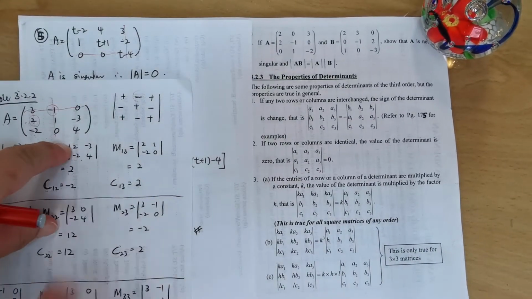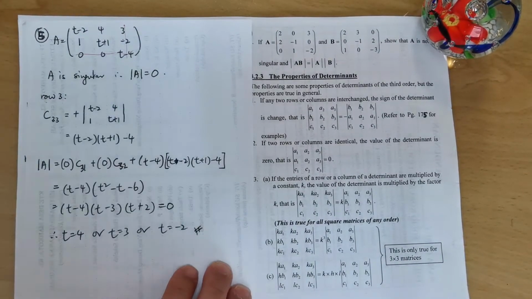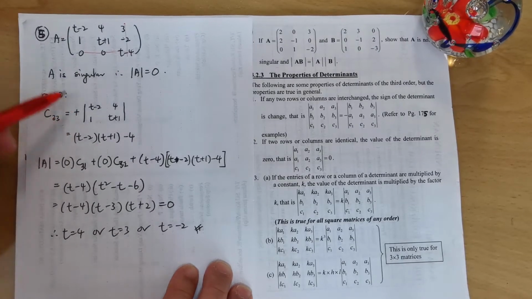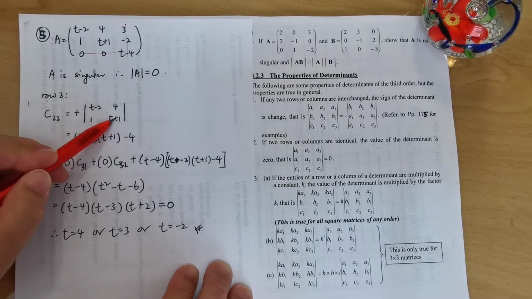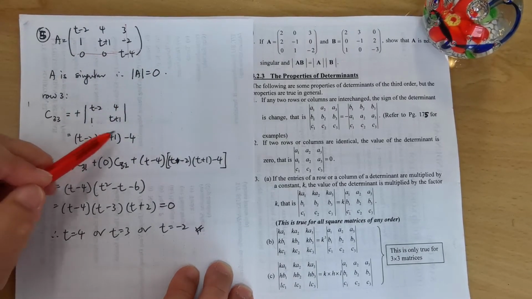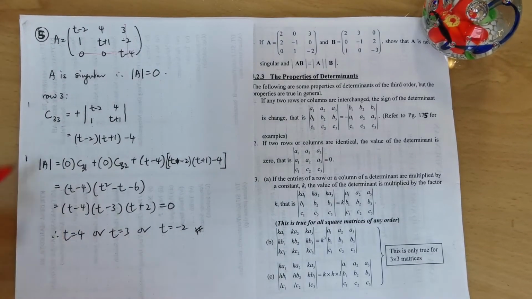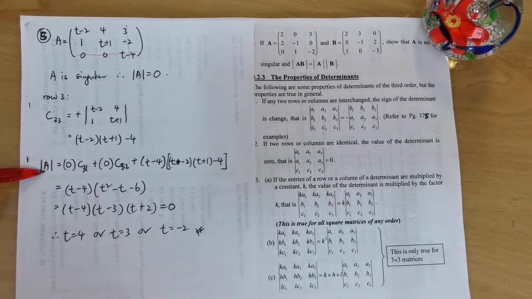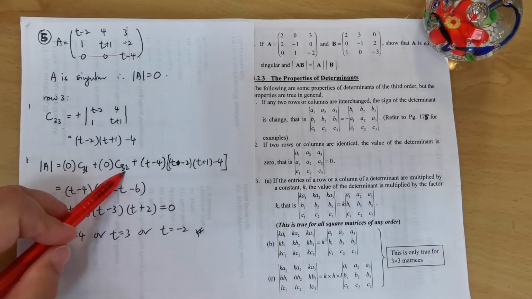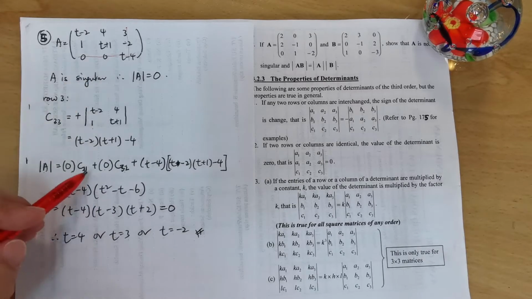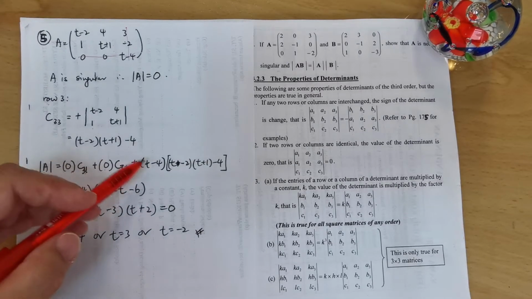Yeah. For C33, the sign is positive. So positive for this 2 by 2 determinant, AD minus BC. Now therefore the determinant for matrix A will be 0 multiplied by C31, 0 multiplied by C32, so I don't have to calculate these two, because multiplied with 0 all becomes 0.